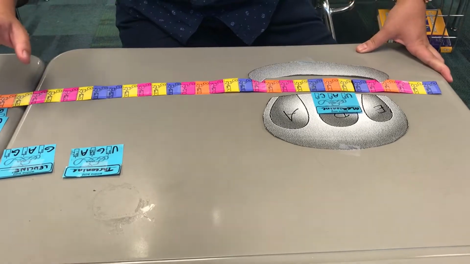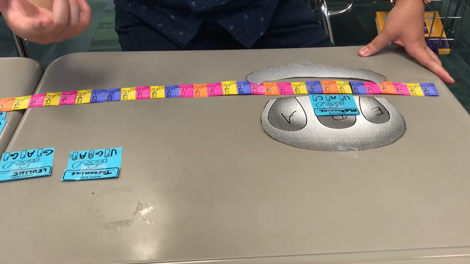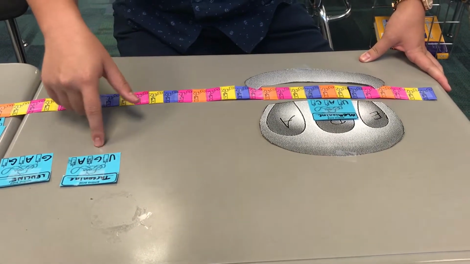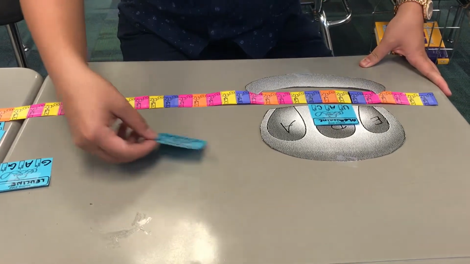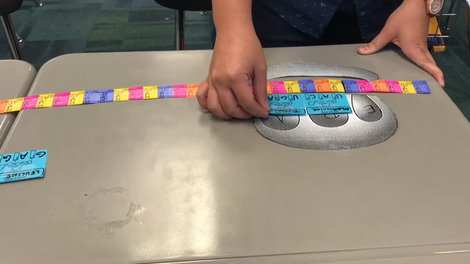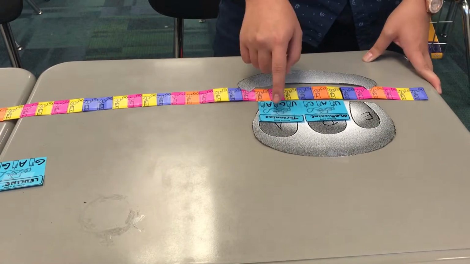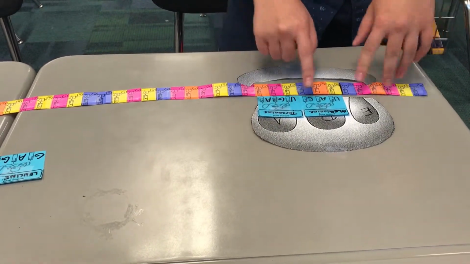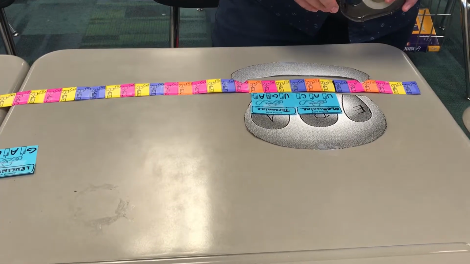ACU codes for the anticodon UGA, which is threonine. Threonine comes in, it matches with the codon, and threonine will now form a bond with methionine.